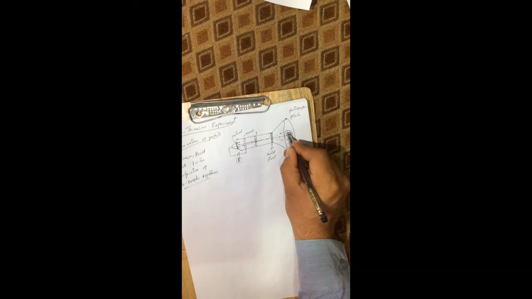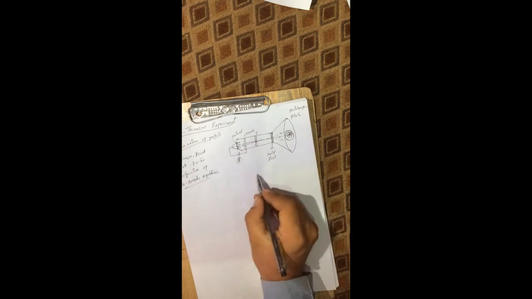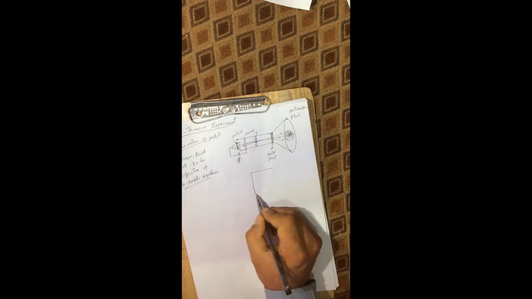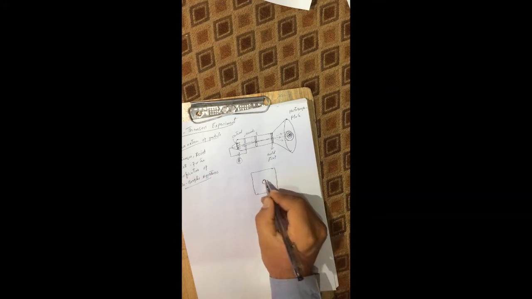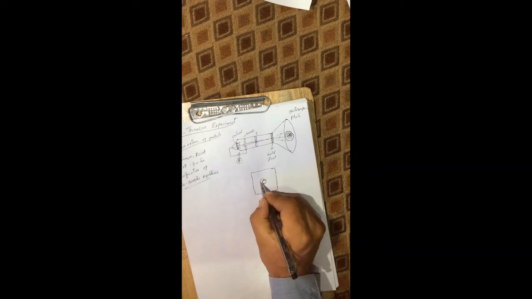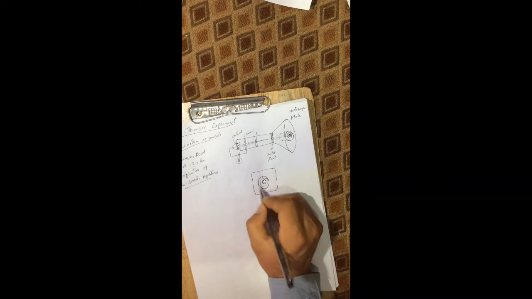We see some bright and dark fringes. This black one I call a bright fringe, then there is a dark fringe, then a bright fringe, and then a dark fringe. If I take a horizontal view of this photographic plate, we have concentric bright and dark fringes. This region is bright, then here we have a dark region, and then again bright, dark, and bright. So on the photographic plate we see a pattern like this.